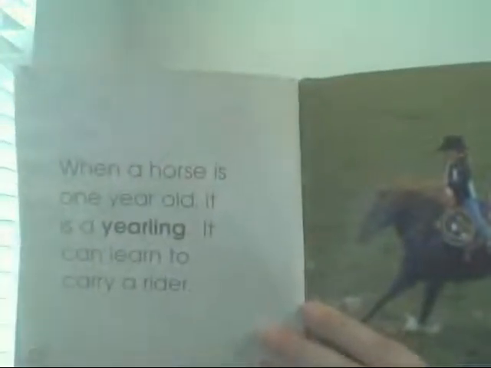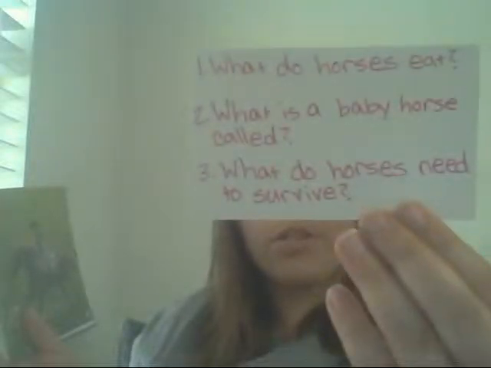When a horse is 1 year old, it is a yearling. It can learn to carry a rider. So when a horse is 1 year old, it's called a yearling. So we learned the answer to question number 2: a baby horse is called a foal, but when they're 1 year old, they're called a yearling.